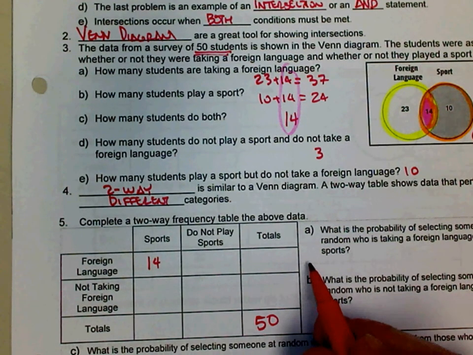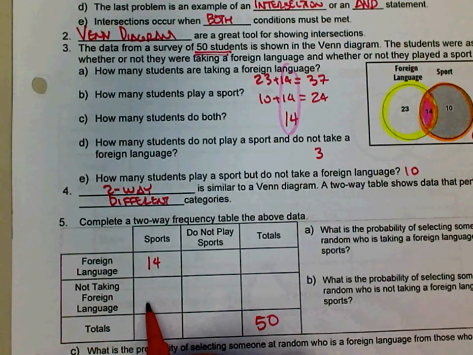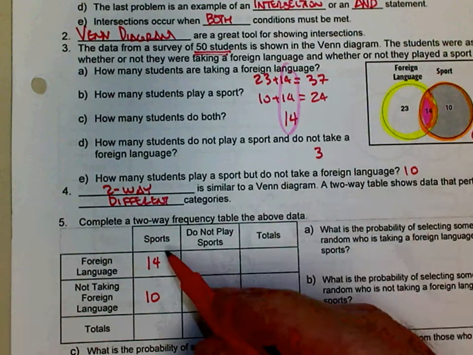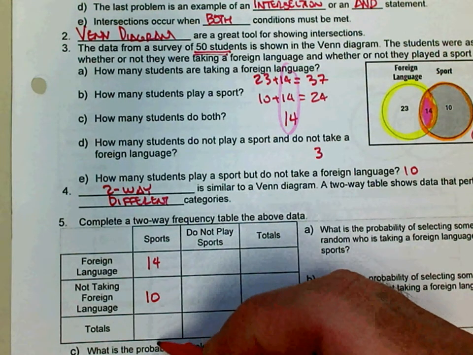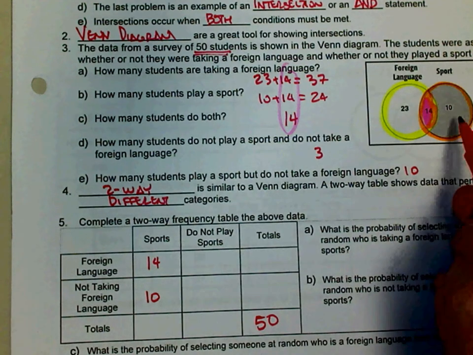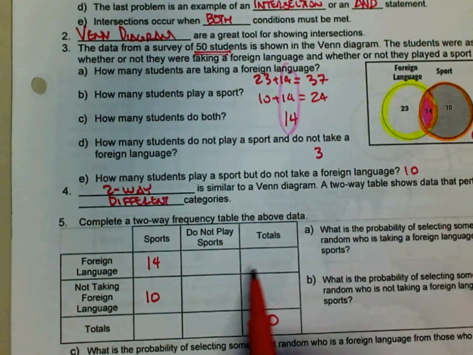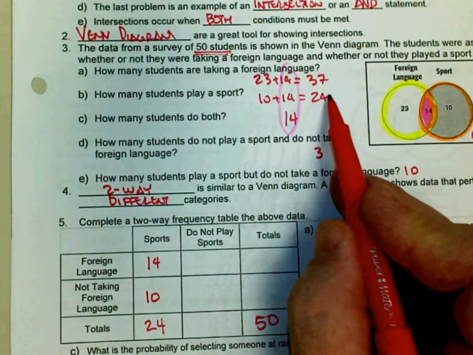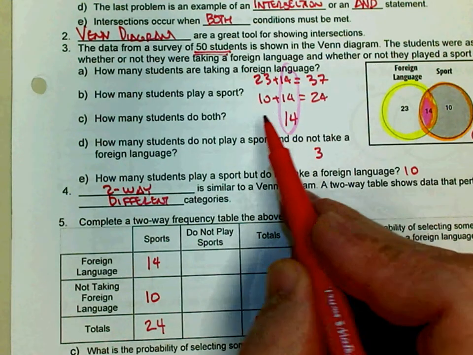Then the 10 students here are in the column that says they are playing sports, but they're in the row indicating that they do not take foreign language. That total is 24. That's the same amount and same calculation we did up here in Part B.